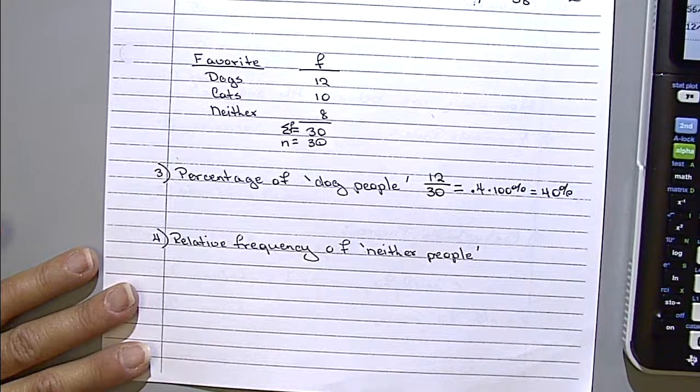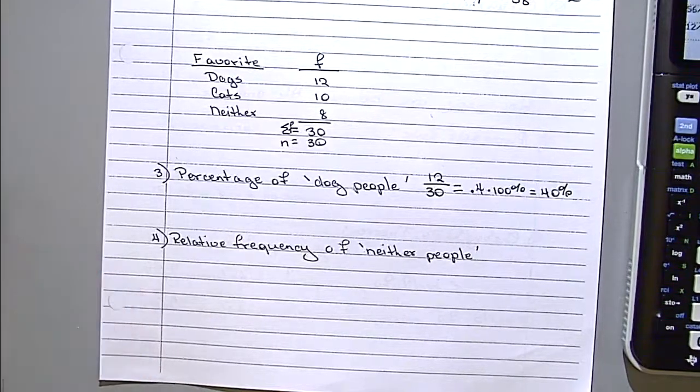Let me fix something real quick so that I don't have this issue again. Okay, good? Are we good?